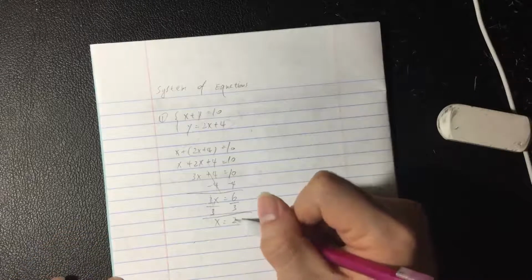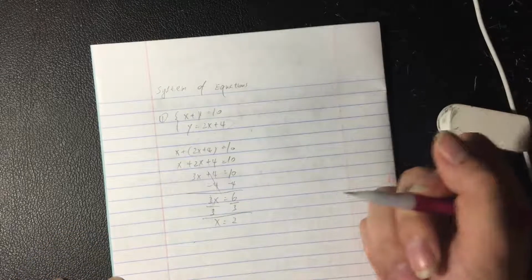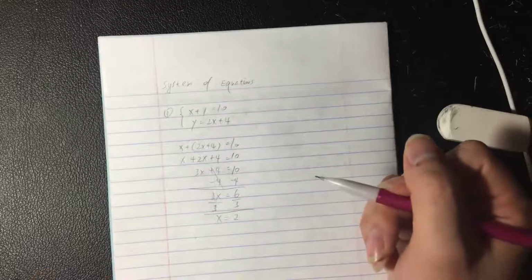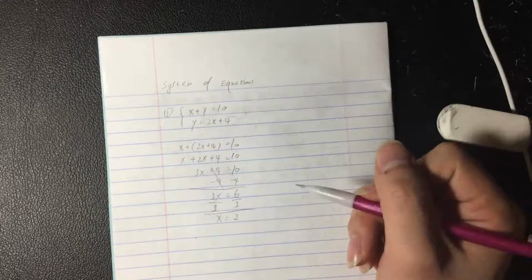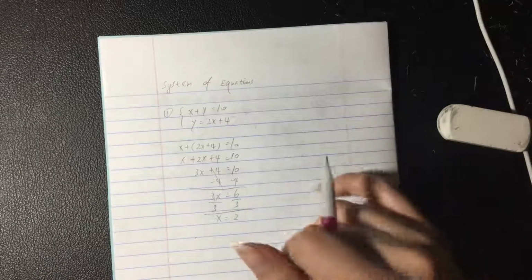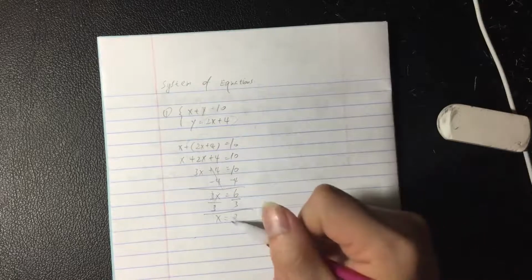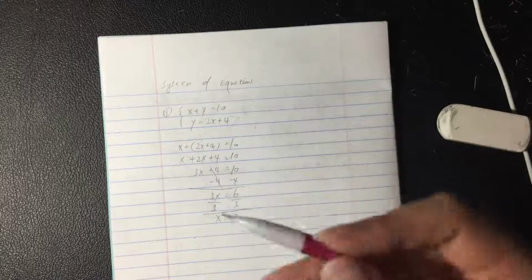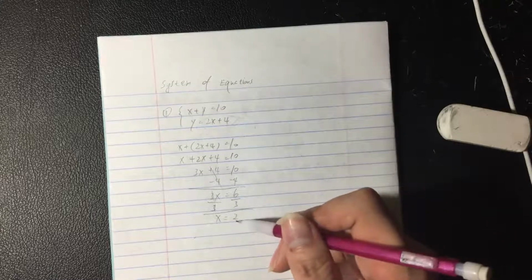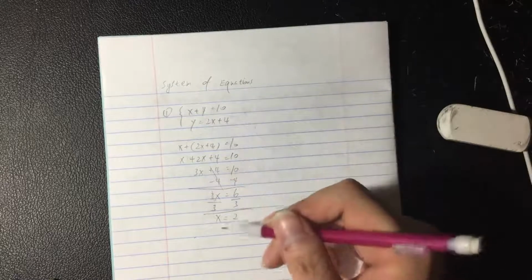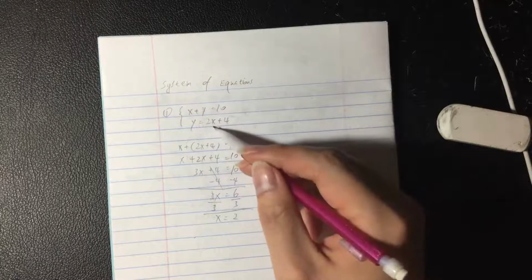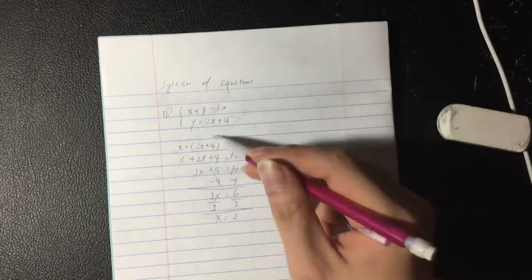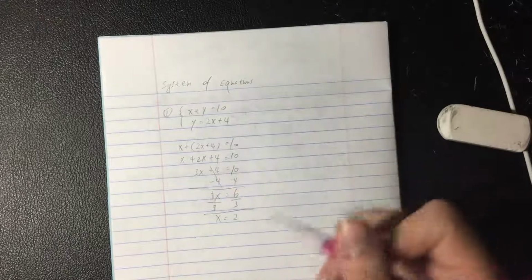Now we know x. How do we find y? To solve a system of equations, you need to find both x and y that satisfy both equations. Now we know x is 2. If we know x is 2, how do we find y? I can substitute 2 for x here. Then I can solve for y.